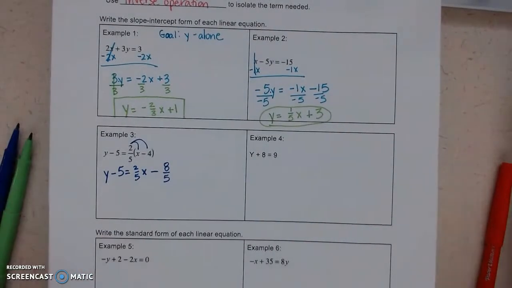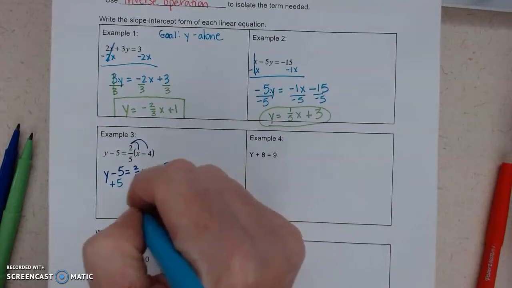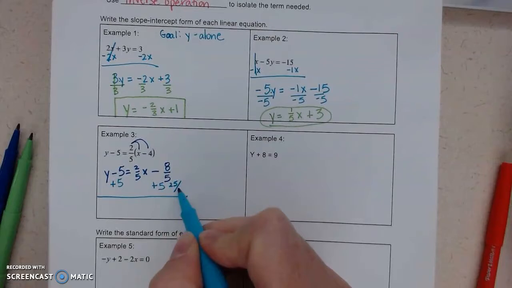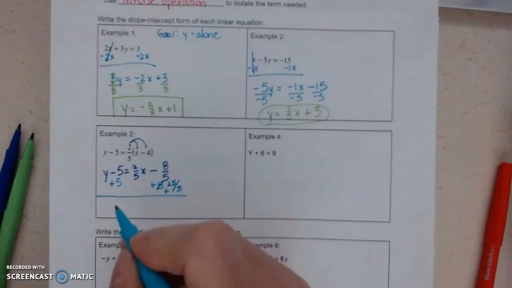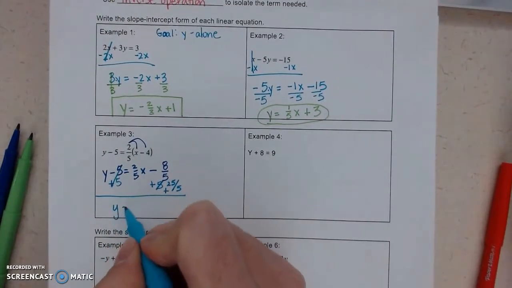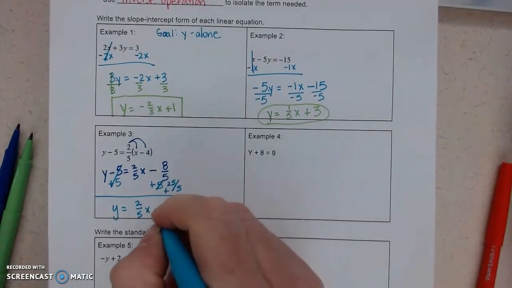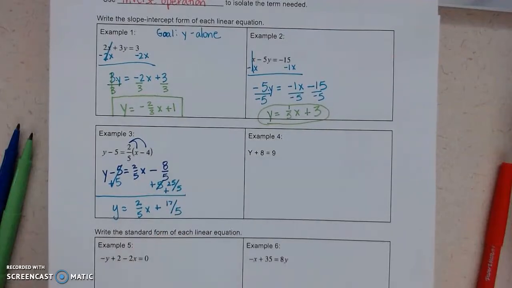The last step, we want to add 5 to both sides. Now, you're welcome to use a calculator, or 5 is the same as 25 over 5 if you don't have a calculator available. So we are left with y equals 2/5 x, and then plus 17/5.